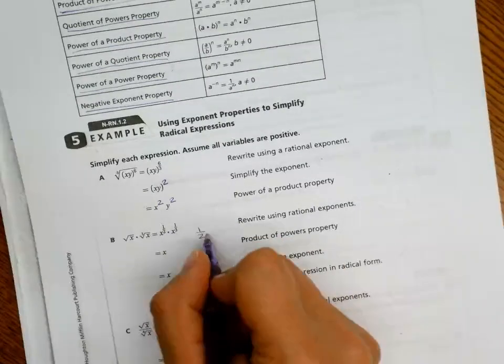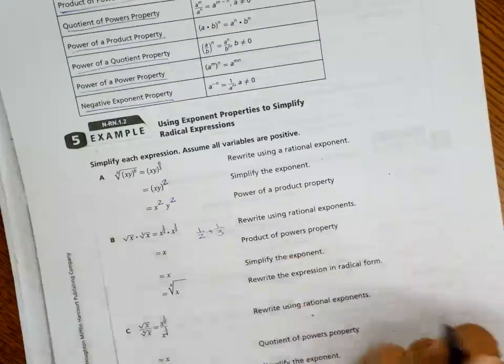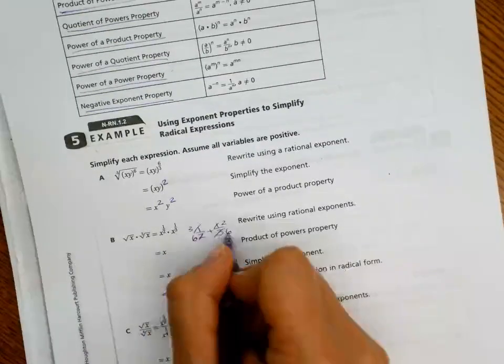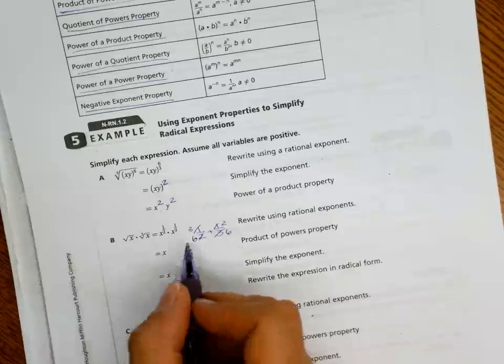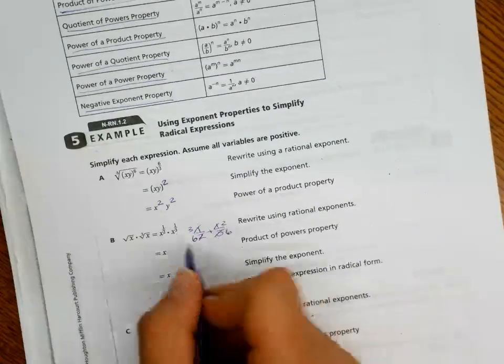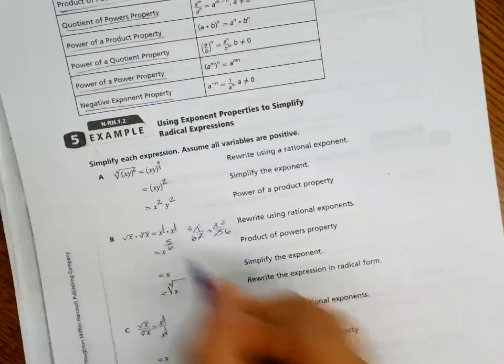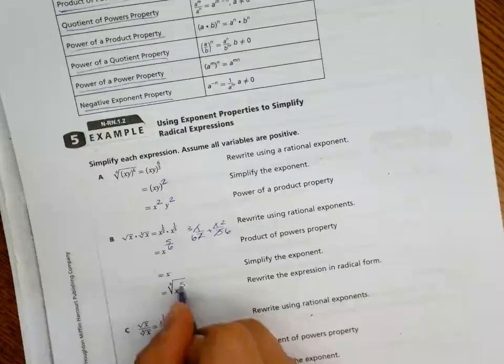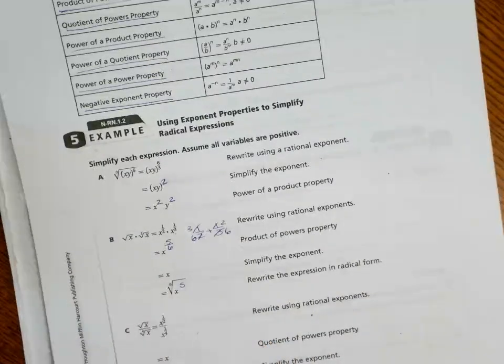So you can add your exponents. 1/2 plus 1/3 is going to give you 3/6 plus 2/6, so 5/6. The 5 goes there, the 6 goes there.